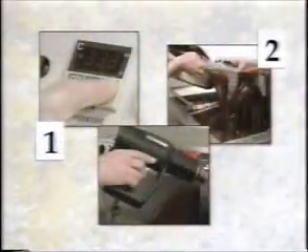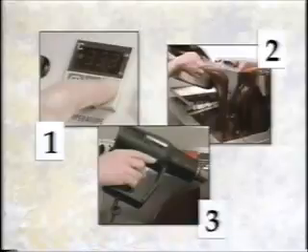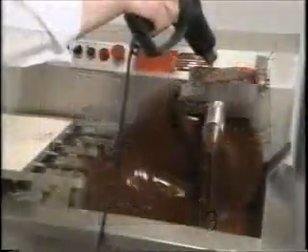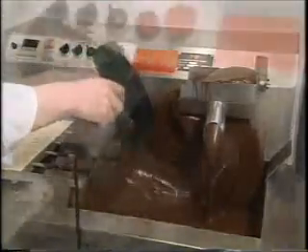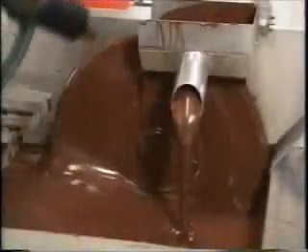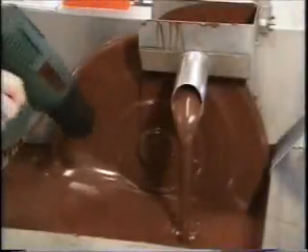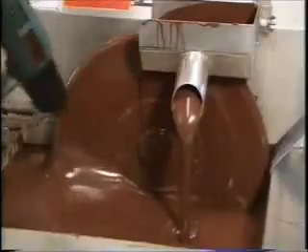If the chocolate is excessively overcrystallized, however, the use of a hot air gun is recommended. The hot air will very quickly bring the excess quantity of stable crystals back to the required level, enabling you to continue working without problems. Take care not to burn the chocolate with the very high temperature.